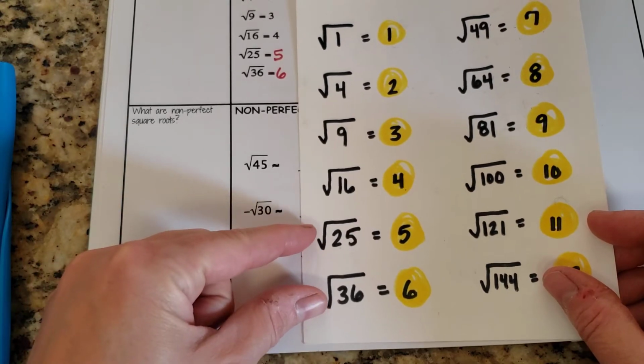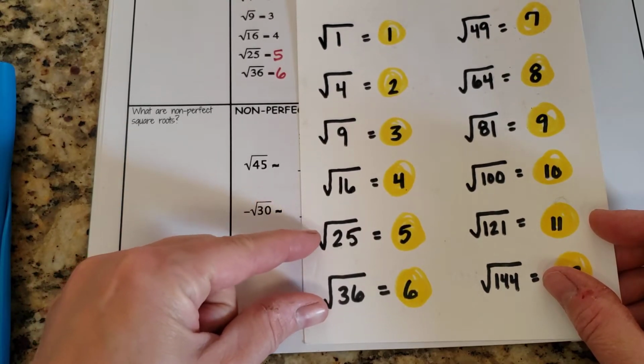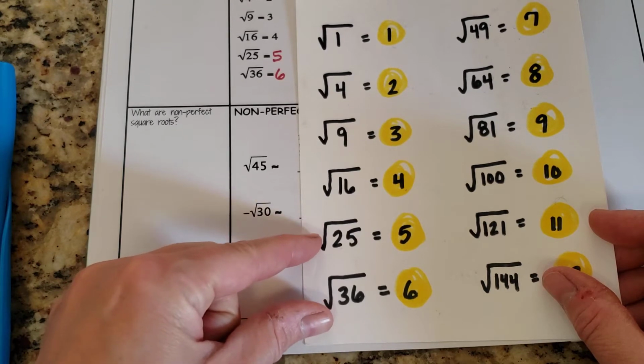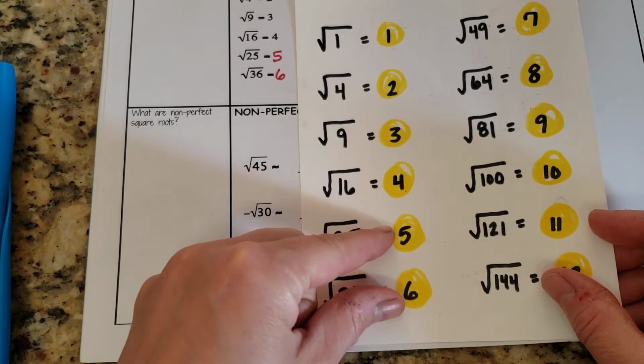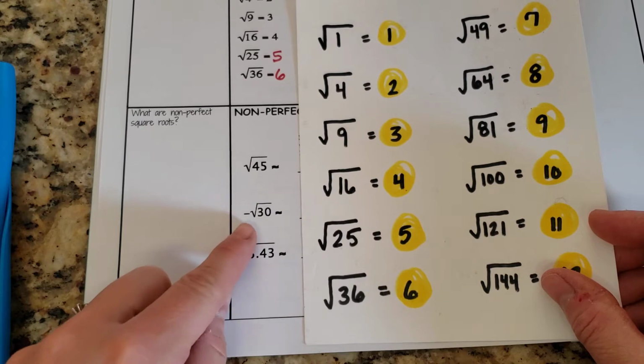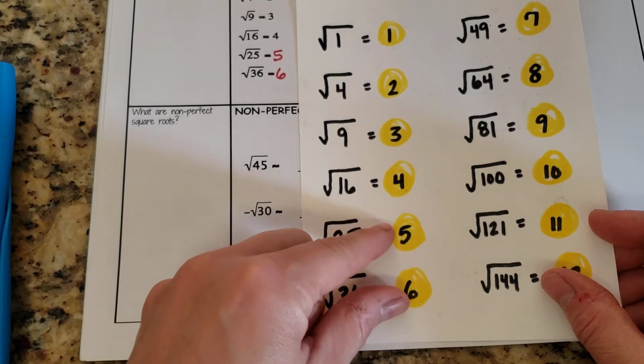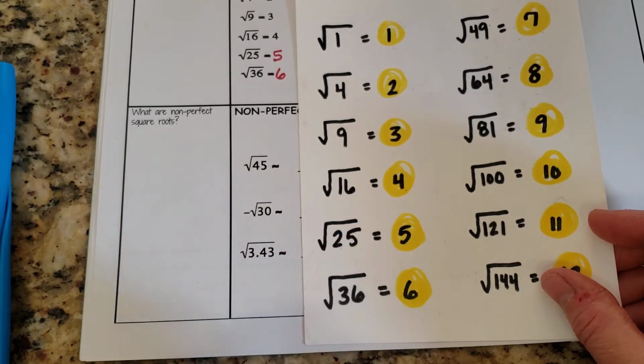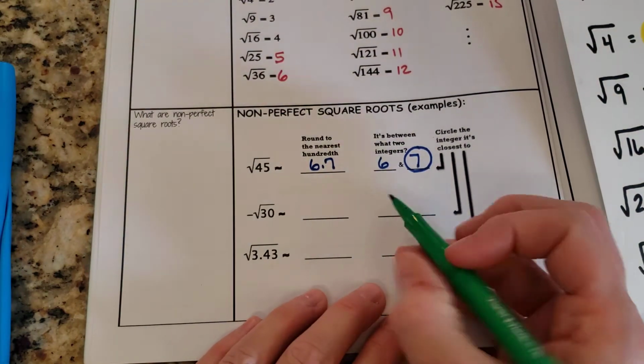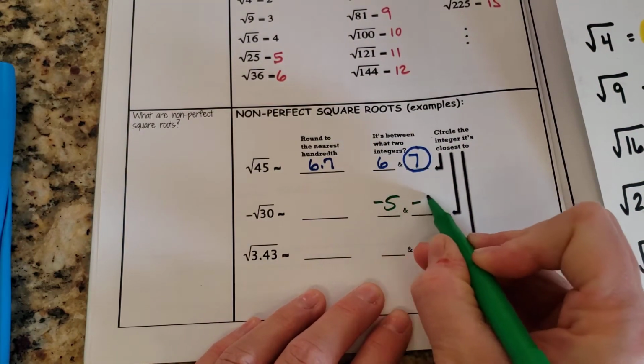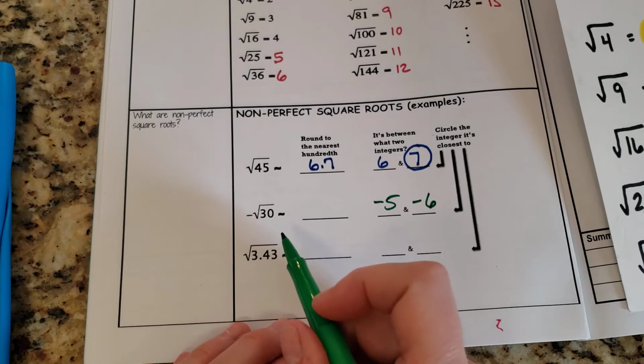These two, right? Square root of 30 would be in between the square root of 25 and the square root of 36, meaning that it would be in between the numbers 5 and 6. But hold on, negative. It'd be in between the numbers negative 5 and negative 6. So let's write that down. It's in between the integers negative 5 and negative 6 on the number line. Now let's type it in our calculator.